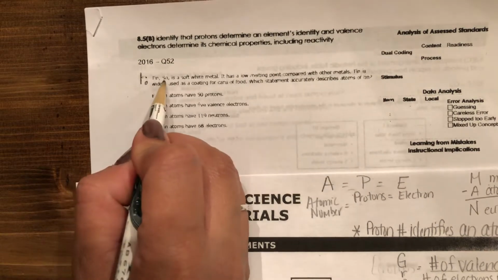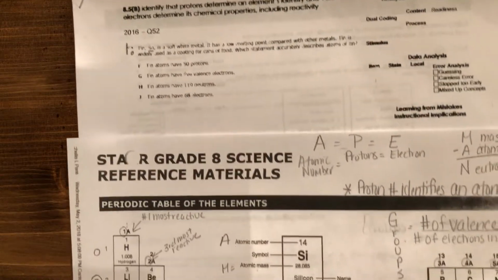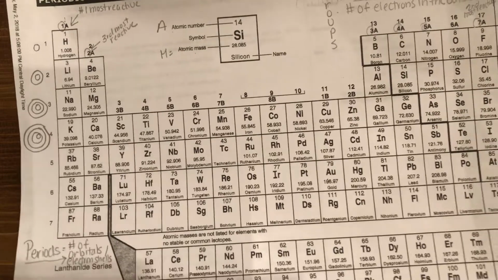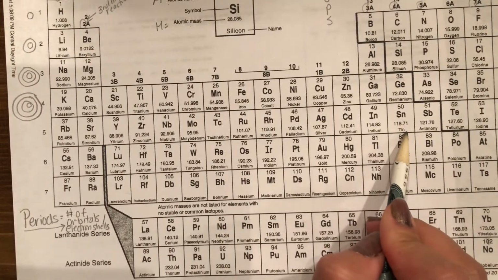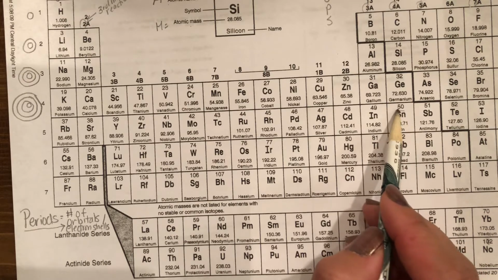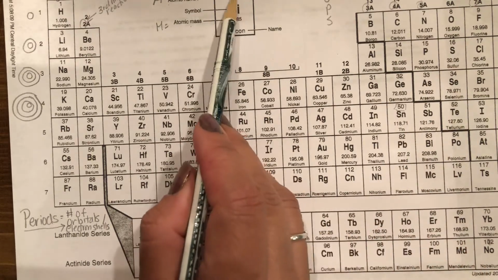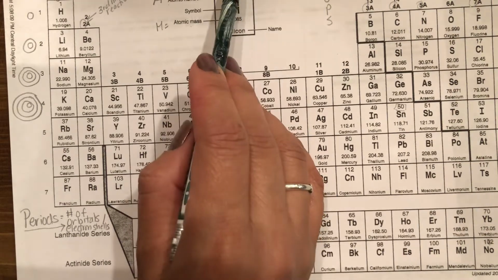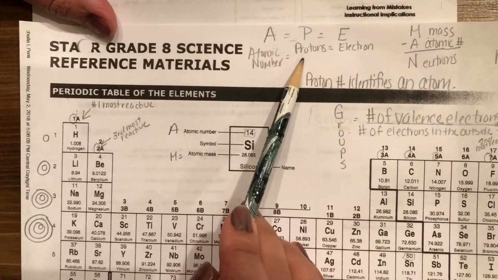Well, they gave me the chemical symbol, Sn. So my first job was probably to go ahead and find it over here. And it said Sn, so I find that Sn is right here, tin. What I also see is that it has the atomic number. And as we stated before, the atomic number is equal to the proton number, right? Atomic number equals proton number.